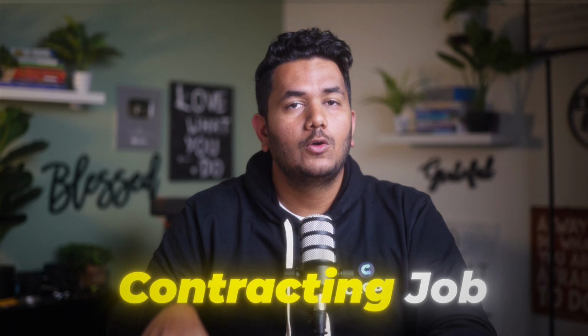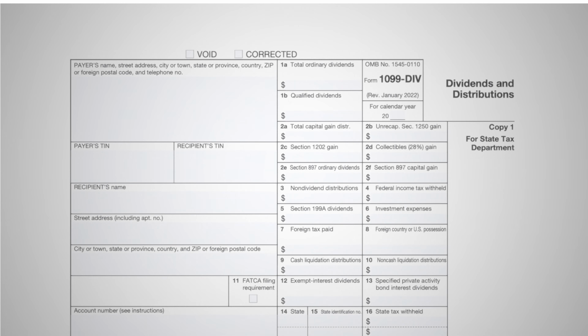Now, this changes slightly when you are doing a contracting job. On OPT, first year of OPT, and even I think STEM extension, you get to do contracting jobs. You are allowed to do contract 1099 jobs. It's called 1099 because that is the tax form that you will receive from the company that you're working for.